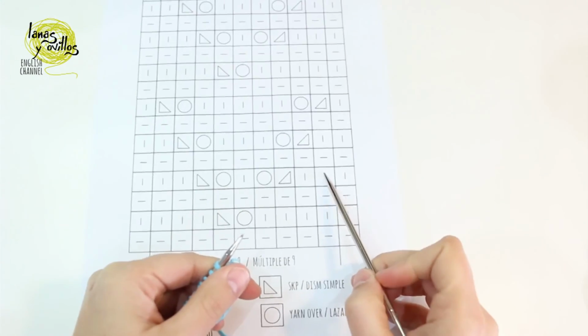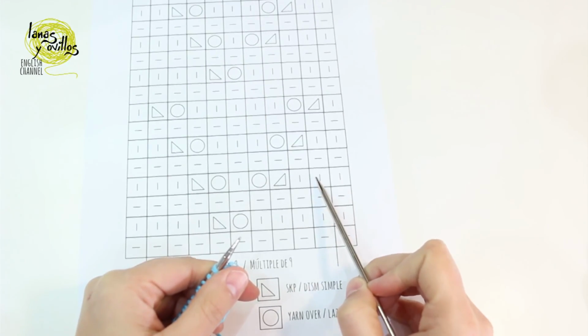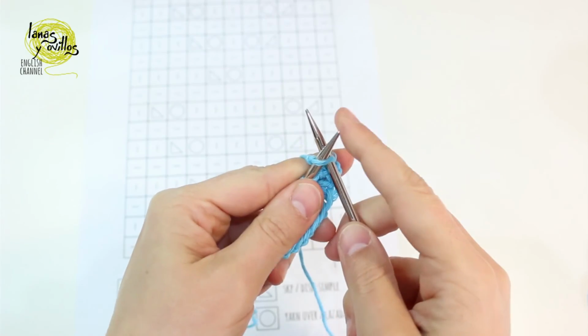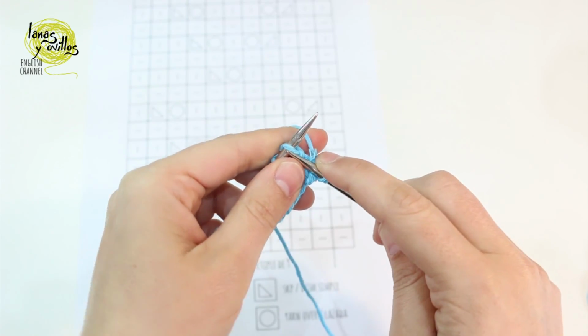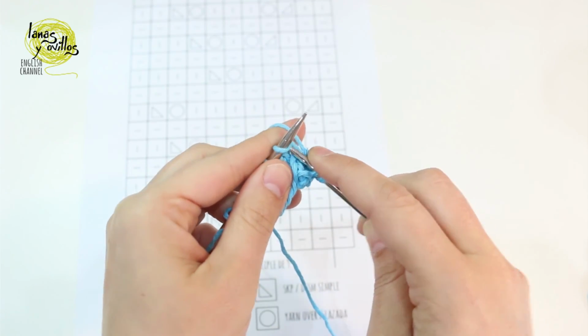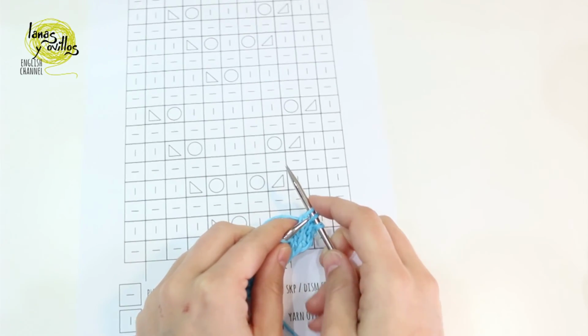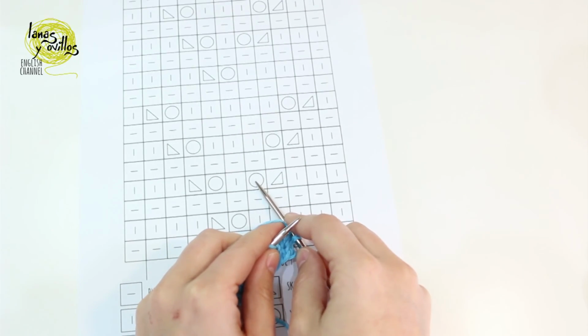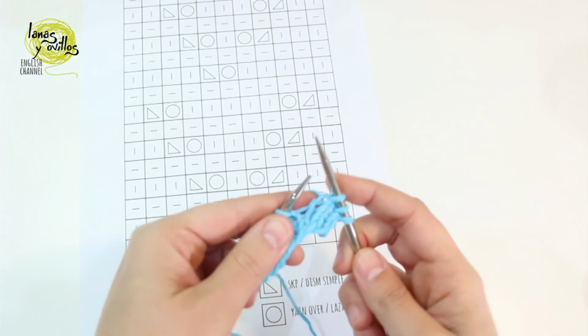Row number 4. Edge stitch and 2 knit stitches. Continue with knit 2 together, yarn over and knit.